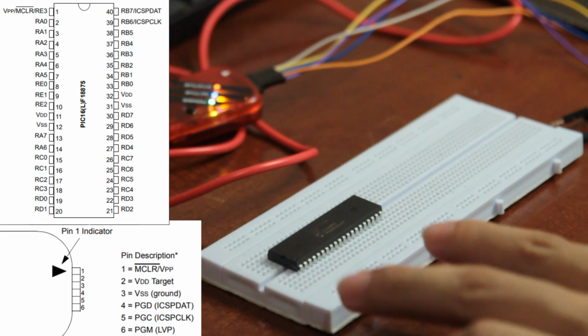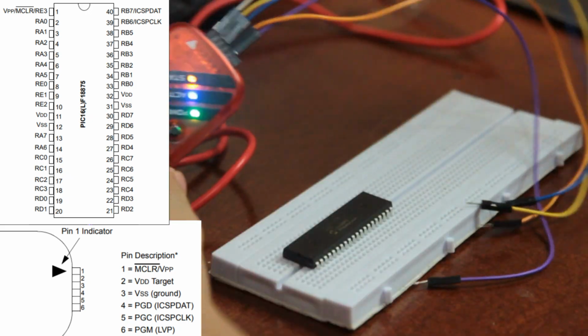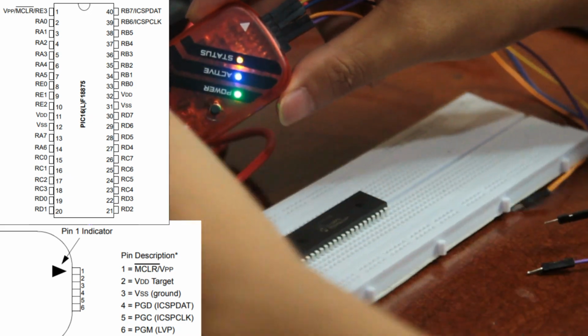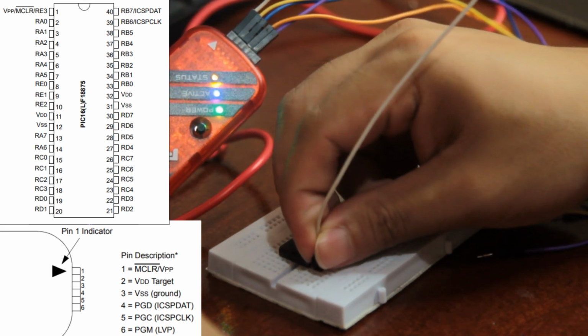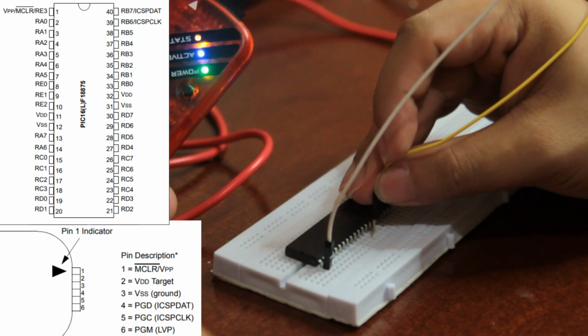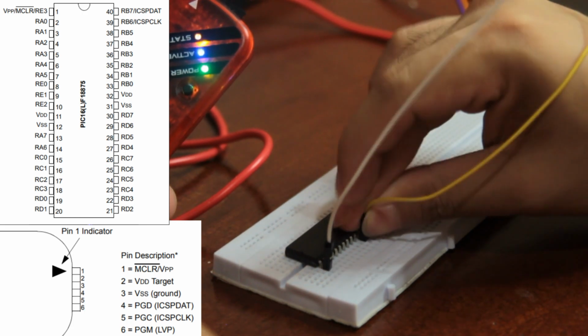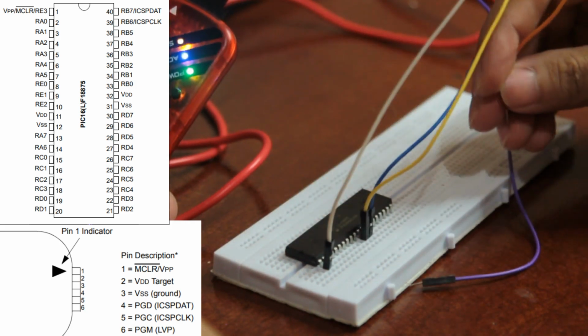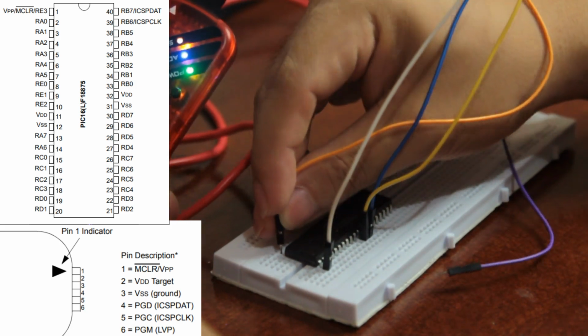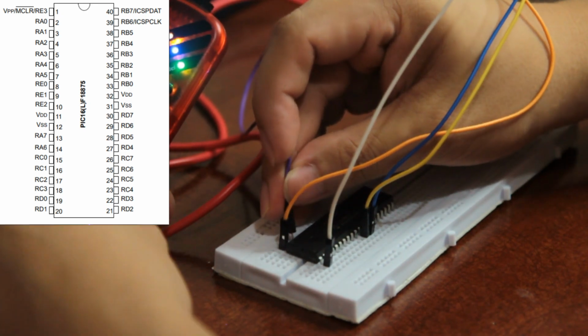Now let's connect our PK3 to our microchip. So in the PK3, we have the pin indicator. For the first pin, the MCLR, we will be connecting it to the first slot in the microchip. For the second pin, VDD, we will connect it on the 11th slot. Then third pin, VSS, on the 12th slot. For the ICSP data, 40th slot. And the ICSP clock on the 39th slot.